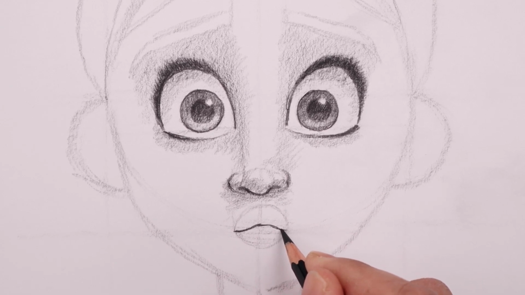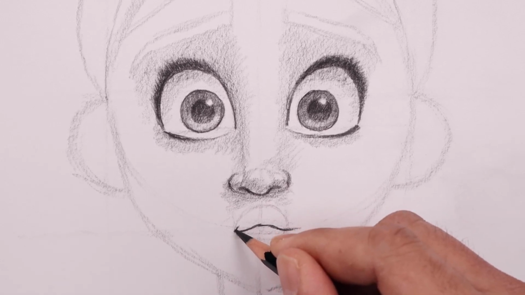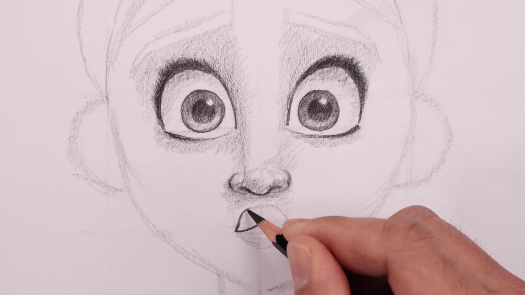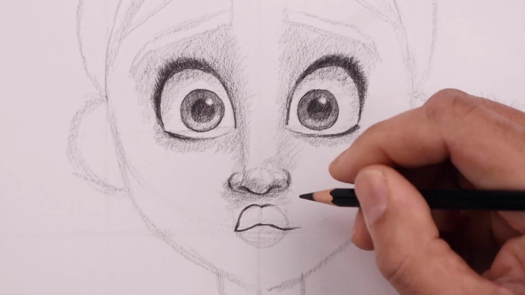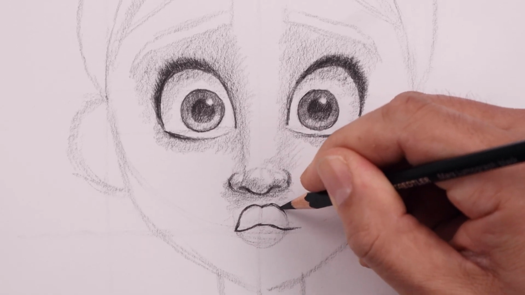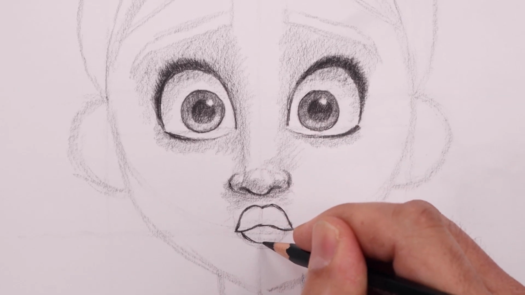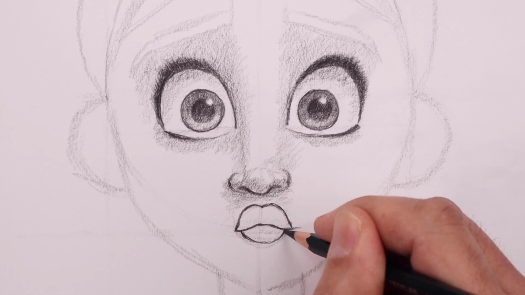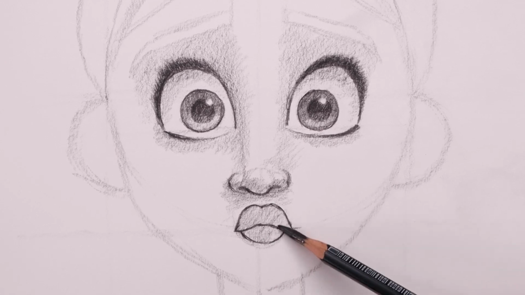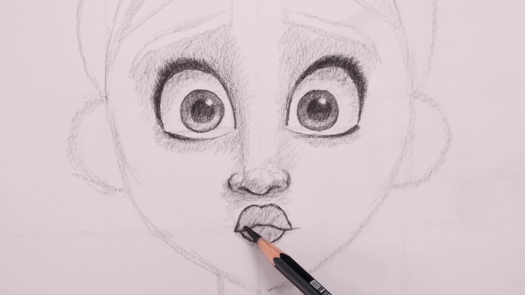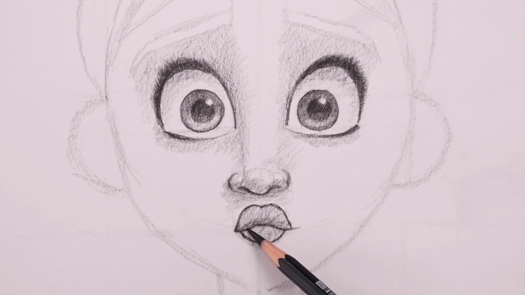Now let's add some more shape to the lips, starting with that center seam. And going up towards the top of the lip, and bending that down in the middle. And we'll tuck the lower lip underneath. Let's shade in the lips with an even shade. And we'll give this some shape by adding some shadows across the bottom of the lip.